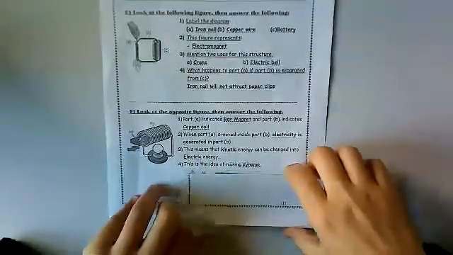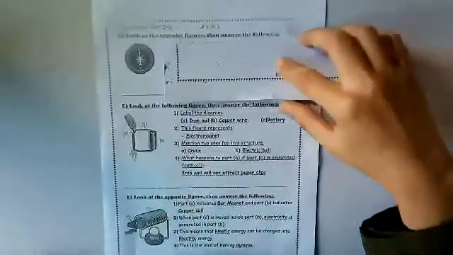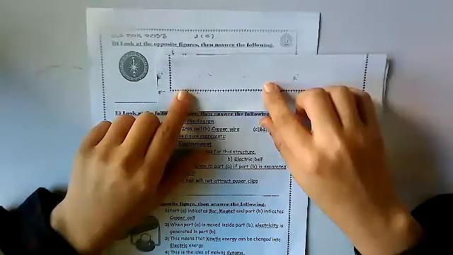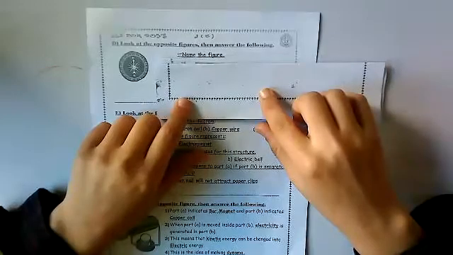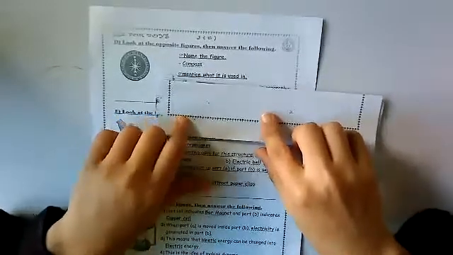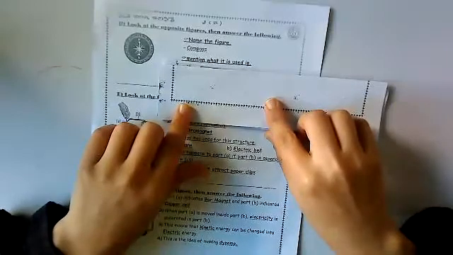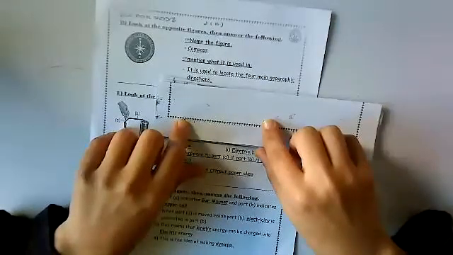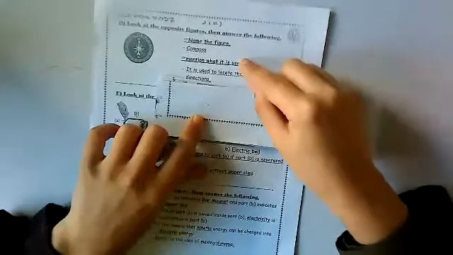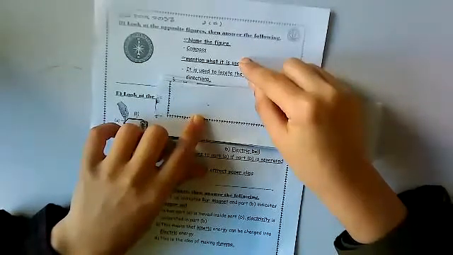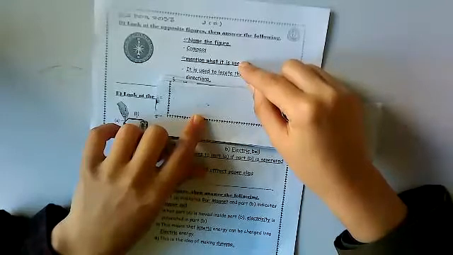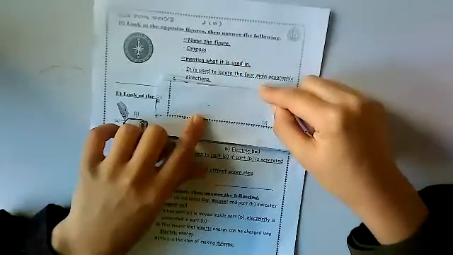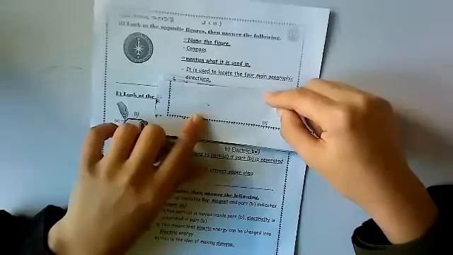Okay, again from the beginning: look at the opposite figure, then answer the following. If I ask you to name the figure, you're going to write the compass. And if I ask you to mention what it's used in, you're going to write it's used to locate the 4 main geographical directions. You write the question, and the answer goes after or under the question.